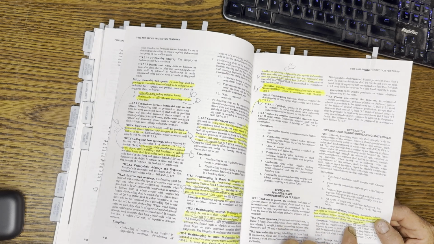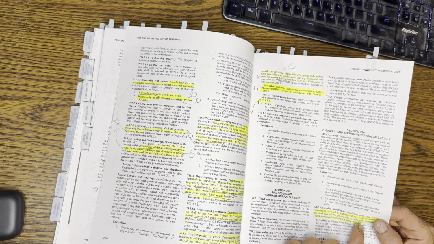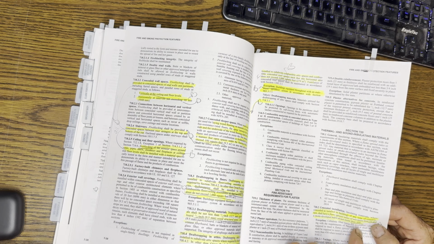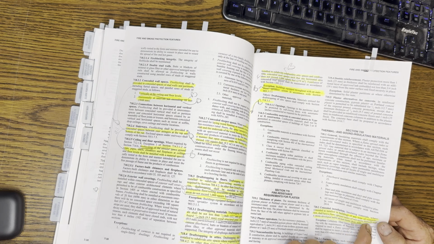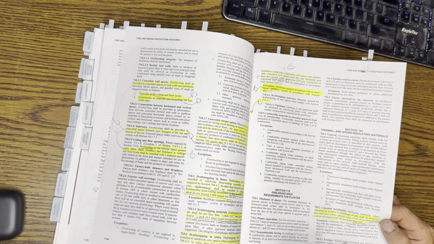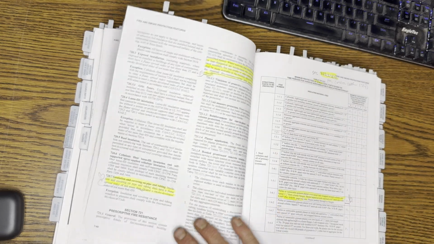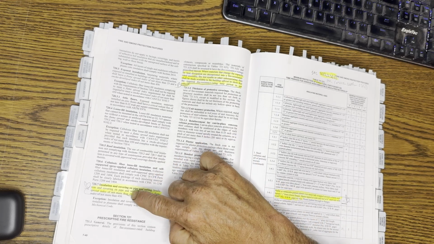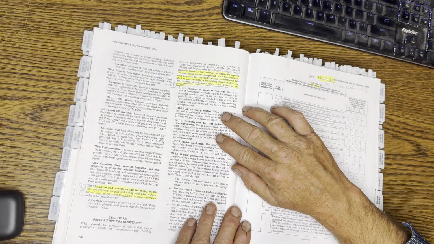Except in rare cases, the smoke developed index is always going to be 450. But you'll have 25, 75, and 200 for your flame spread index. ASTM E84. I'll explain that when we get to Chapter 8. See, there's 25 again and 450. It's always 450.